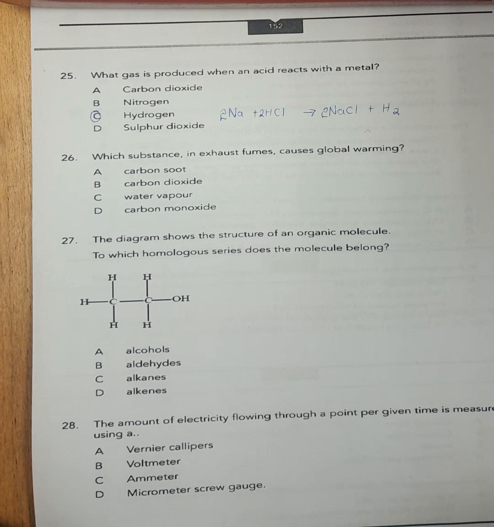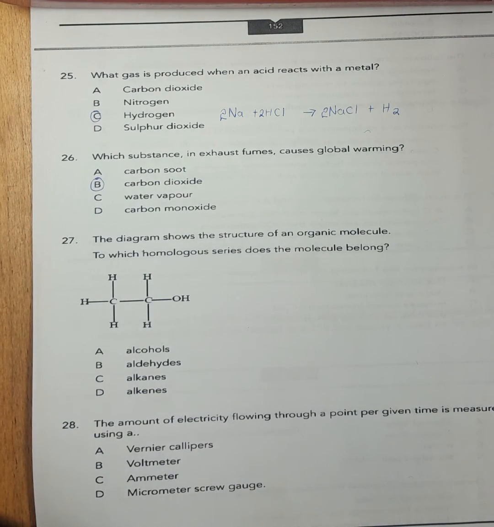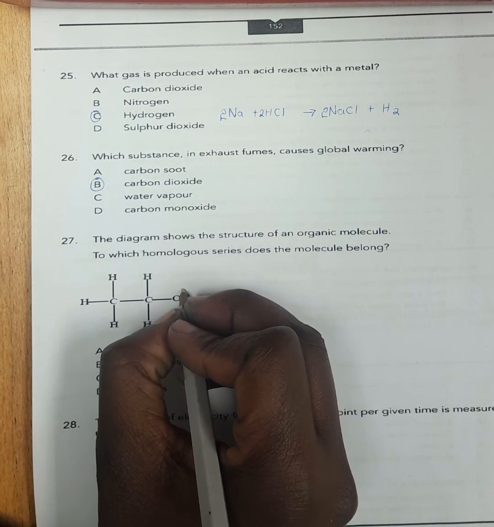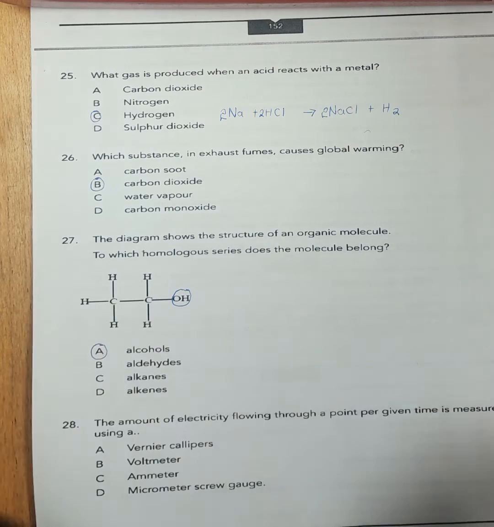Let us move on to number 26. Which substance in exhaust fumes causes global warming? So this question was repeated. It was on number 18. The correct answer is carbon dioxide. And then lastly, the diagram shows the structure of an organic molecule. To which homologous series does the molecule belong? The correct answer is alcohol. The alcohols, they are going to have this OH group. So we are going to select alcohols as our answer.